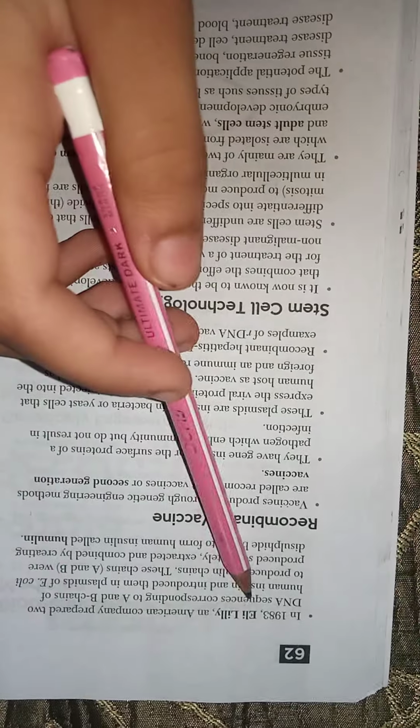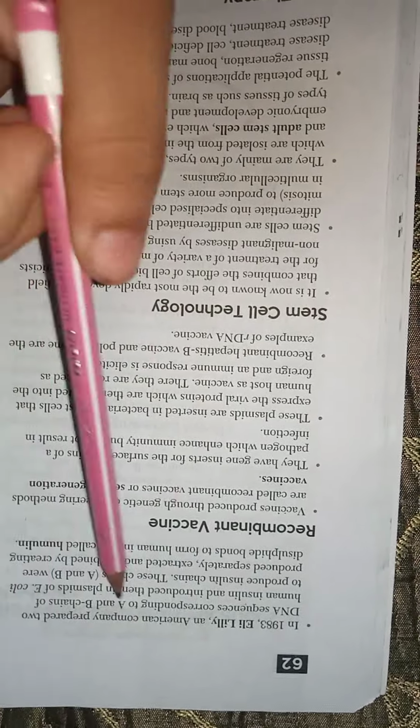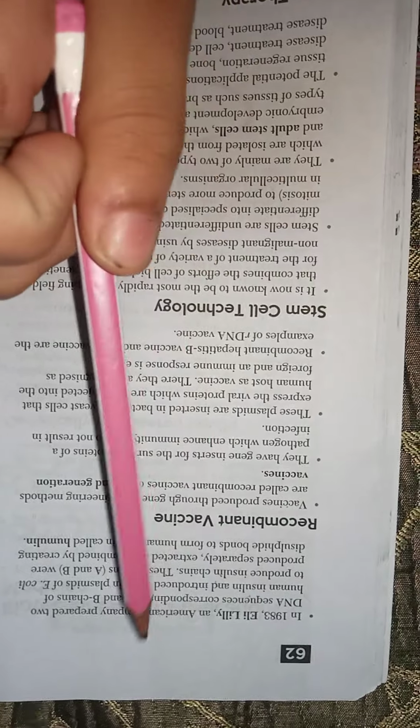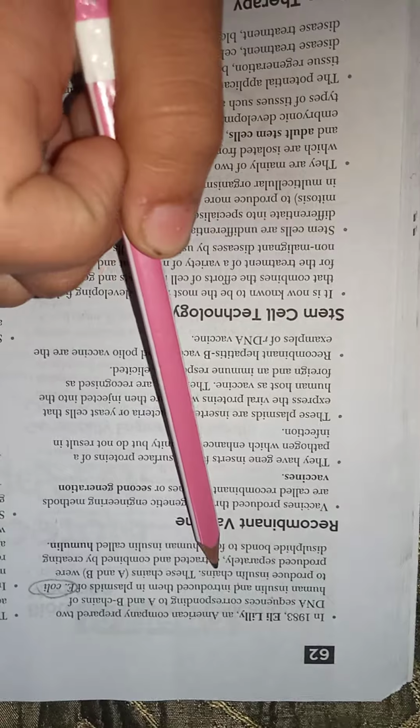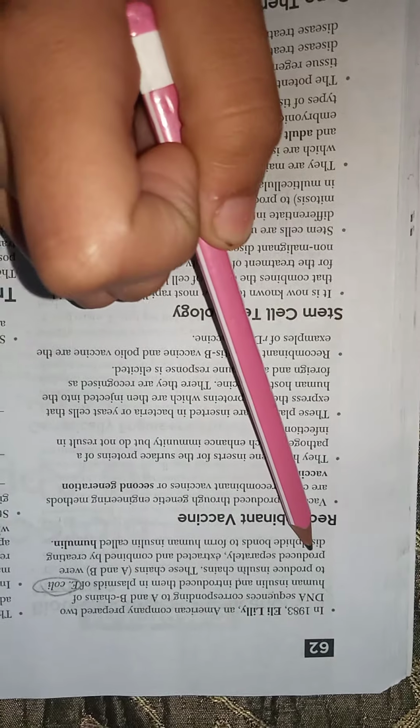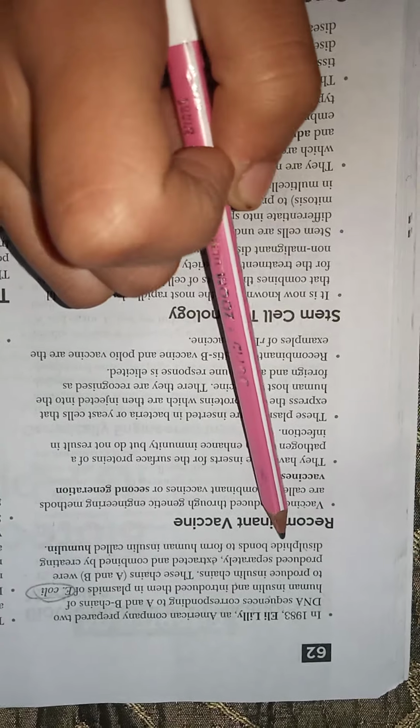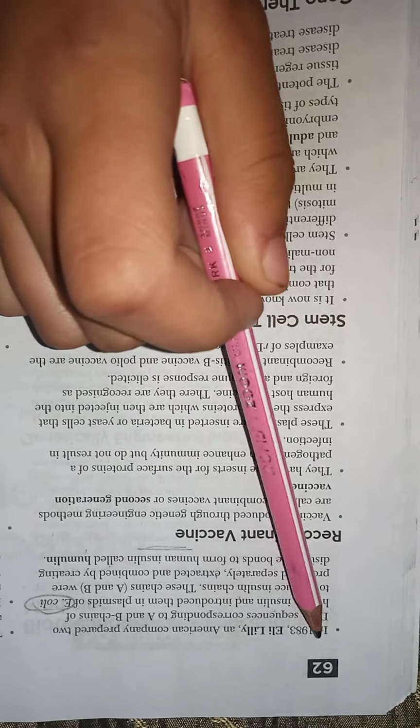In 1983, mark the year, Eli Lilly, an American company, prepared two DNA sequences corresponding to the A and B chains of human insulin and introduced them into the plasmid of E. coli to produce the insulin chains. These chains A and B were produced separately, extracted, and combined by creating disulfide bonds to form human insulin, called humulin. So who created humulin? Eli Lilly in 1983, this American company.